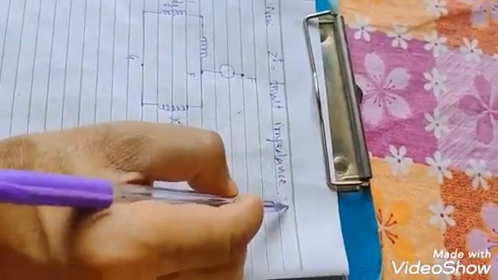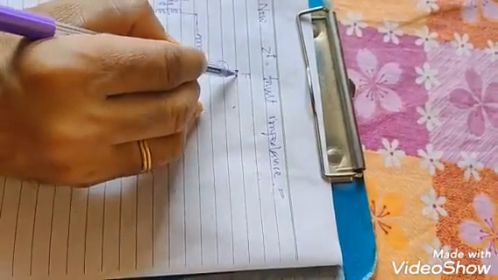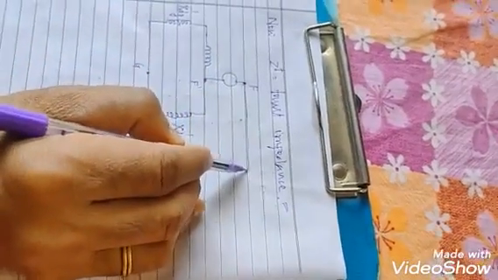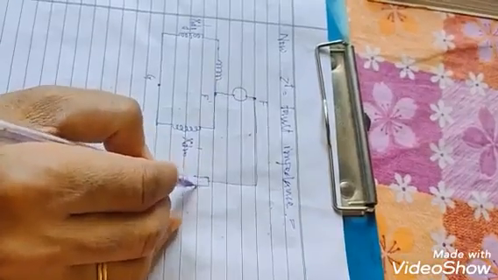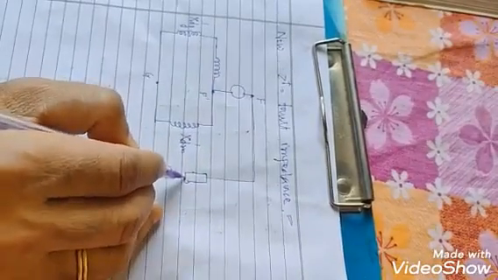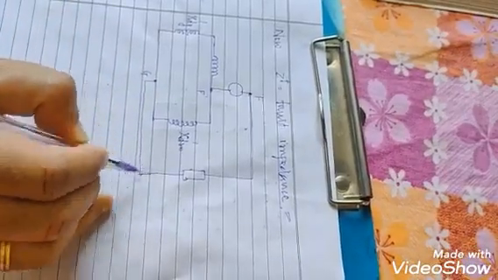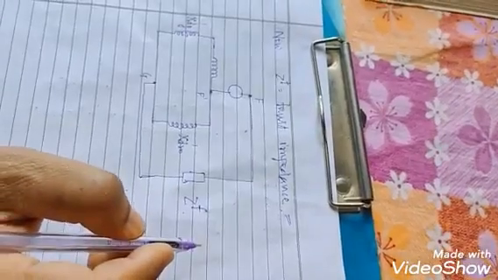Now fault impedance is ZF, and we have to determine the current delivered to the fault. So this is connected across the points F and G. So this is ZF, the fault impedance.